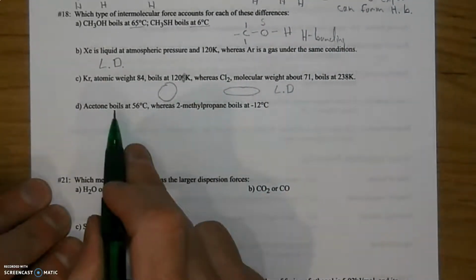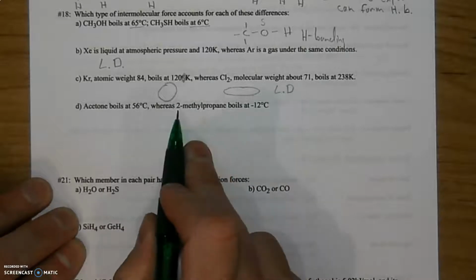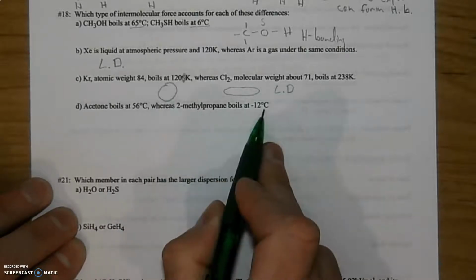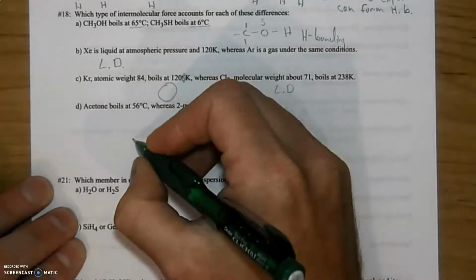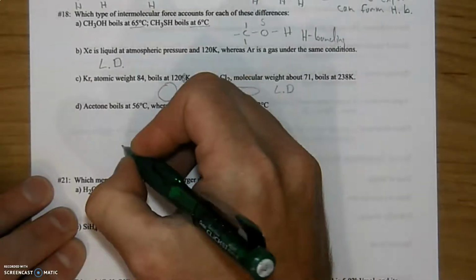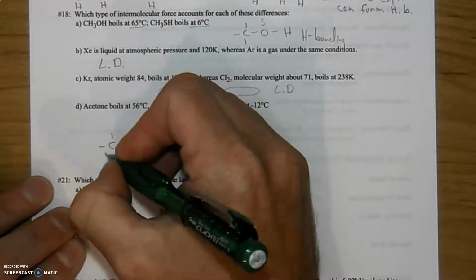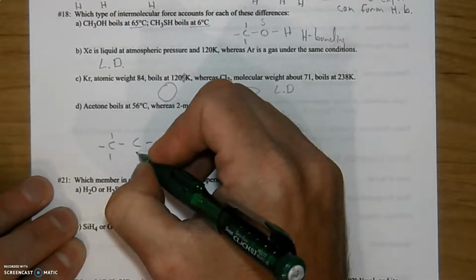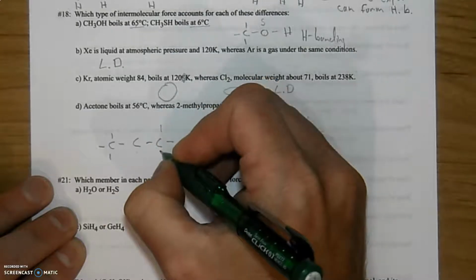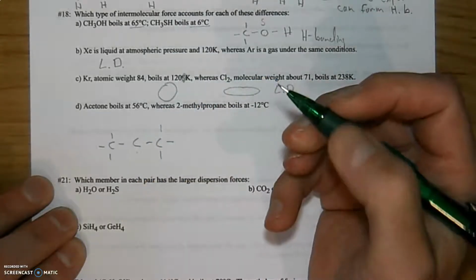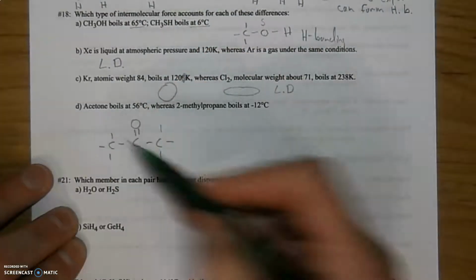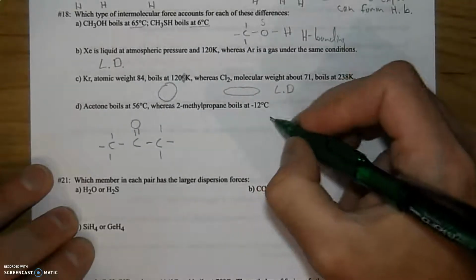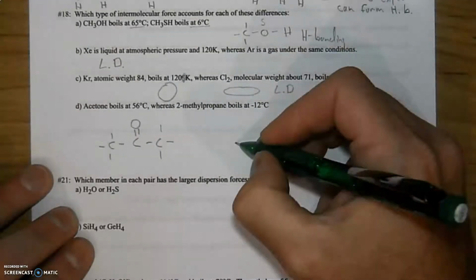Okay, acetone. Boiling point here, where 2-methylpropane boils at much, much lower. Much more attractive forces. Let's take a look at acetone, if you didn't know what that was. So we've got hydrogens hanging out here. I don't want to draw them all in. That's simple. And then with acetone, we have a double bonded oxygen hanging out here. This is called a ketone, by the way. And then with the other one, what is it? 2-methylpropane. So very similar.